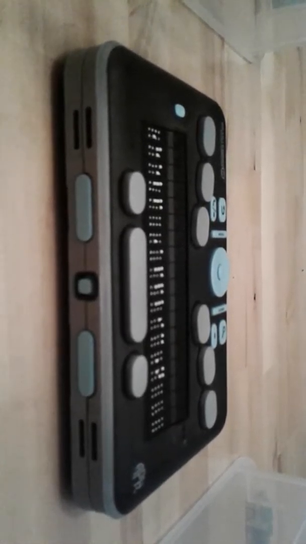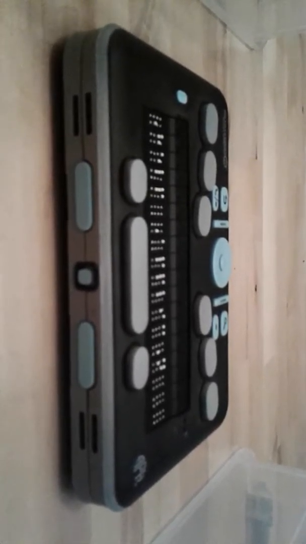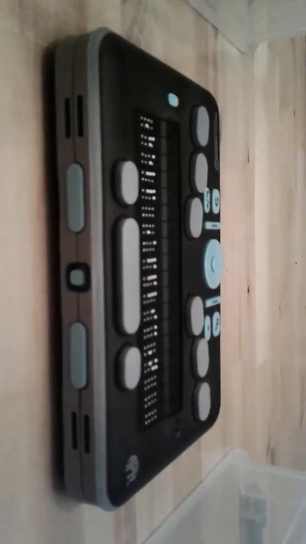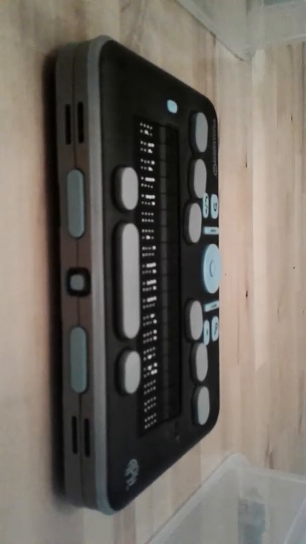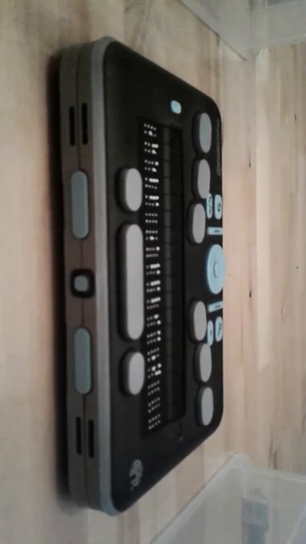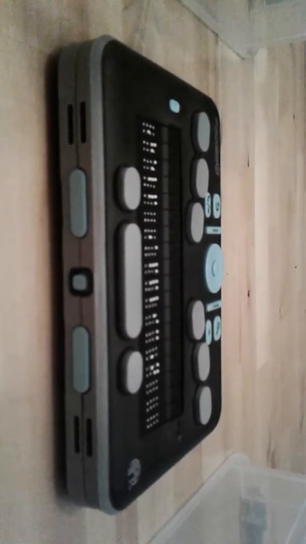So that makes me think that it's not available now. I don't think that it's an obsolete device. I think that it would be a good starter device. I mean, I know that there's a lot of refreshable Braille and a lot of updated devices, but I think that this one would be a good starter. It could also be a good backup.